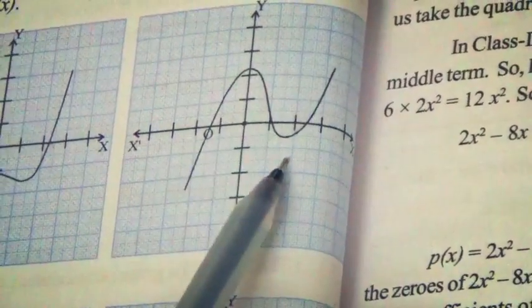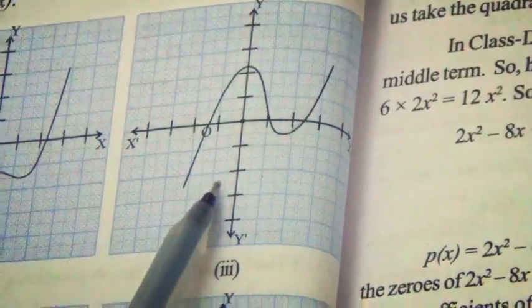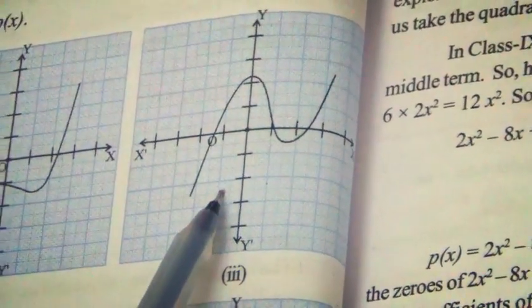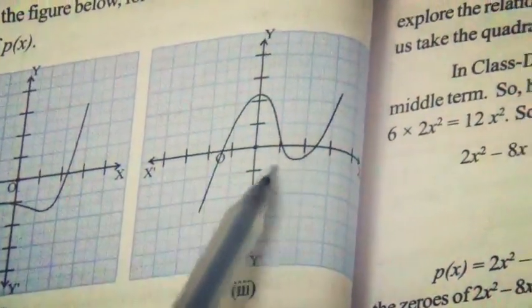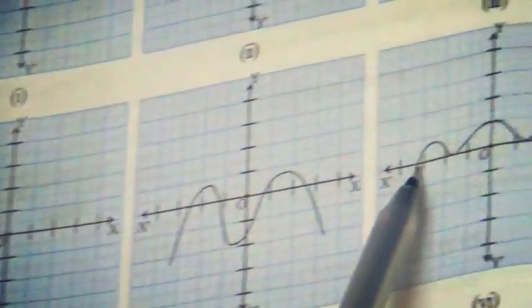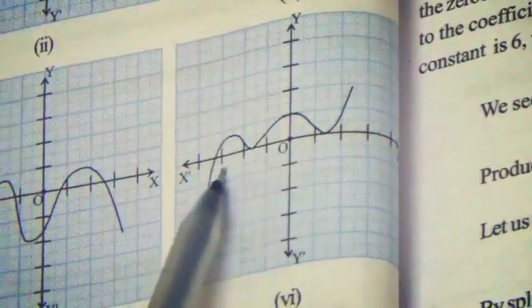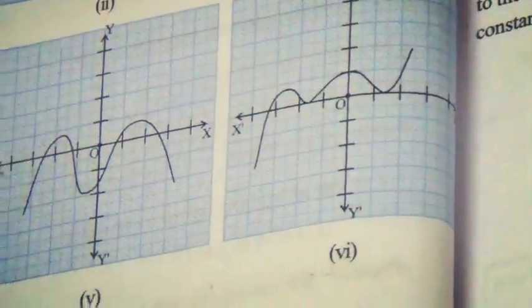So here you have tried from the graph the curve which touches the x-axis 3 times. Hence there are 3 zeros for the given polynomial. Just like that you have to write right here. Look at here. You can count this last one: 1, 2, 3. Only 3 times it touches. Okay, 3 times. There are only 3 zeros for the given polynomial.